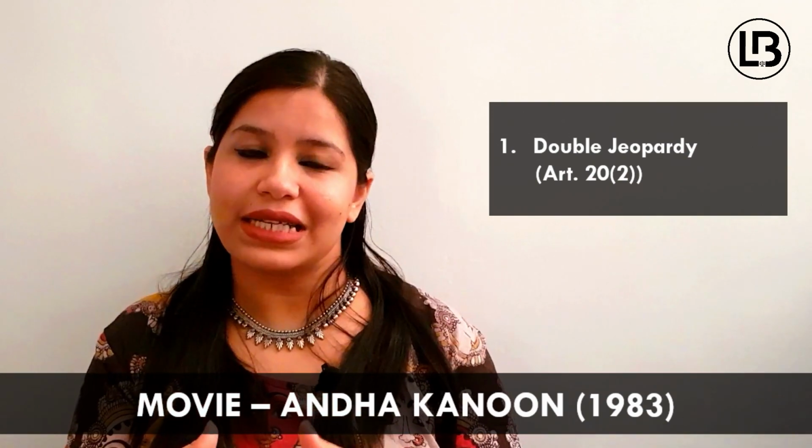This is based on the rationale derived from a legal maxim called autrefois convict, which, as I just mentioned, means that you cannot be punished twice for the same offense. However, the converse of this is not true. The converse of this maxim is autrefois acquit, which means that if you have been acquitted by the court in the past, you can be convicted again.